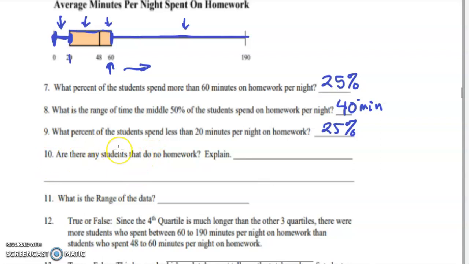So next question, number 10. Are there students that do no homework? Explain. Yes, because we have a data point down here at our minimum that says at least one student does 0 homework. There might be 1, there might be 2, there might be 3, who knows how many, but that's the minimum number that we got on our survey. So there's at least one person that does no homework ever, which is kind of terrible.